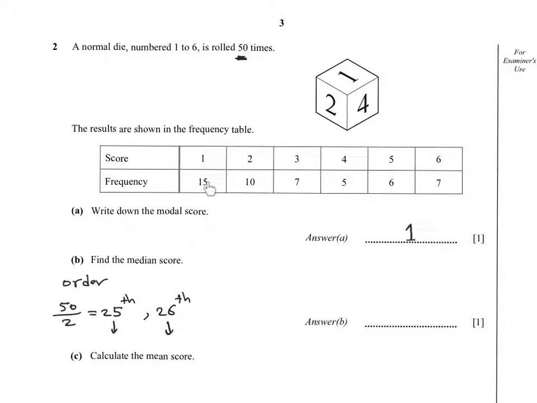The 25th equals what, and the 26th is what? We have 15 ones and 10 twos. So the 25th will be 2, because 15 plus 10 is 25. The last 2, so the 25th will be 2. The 26th is in the next group, the 3s, which has 7. So the 26th will be 3. Now to find the median score, just add the 2 values, then divide by 2. You get 2.5.